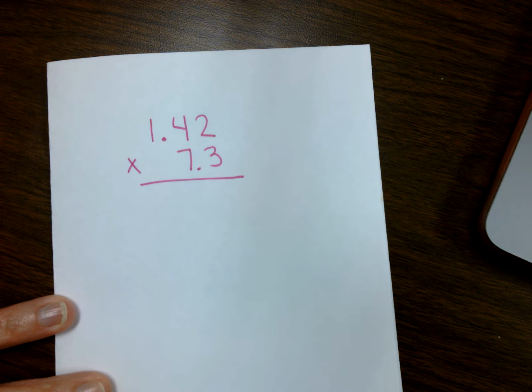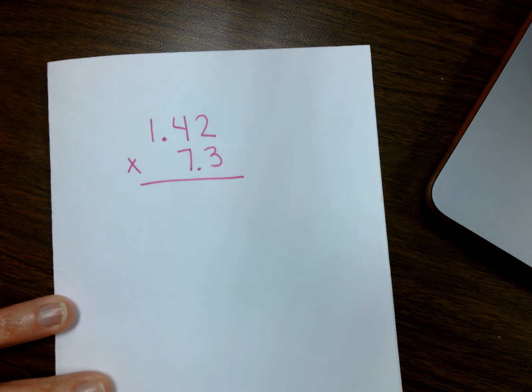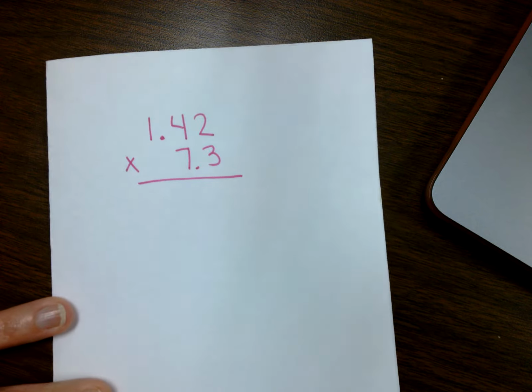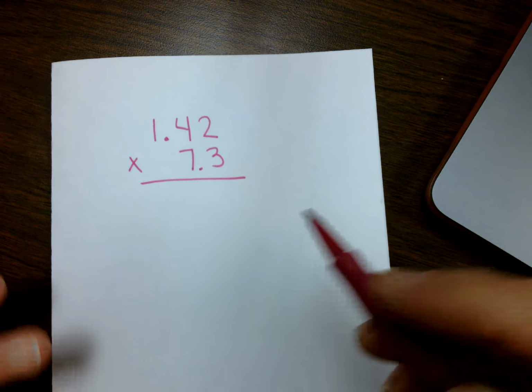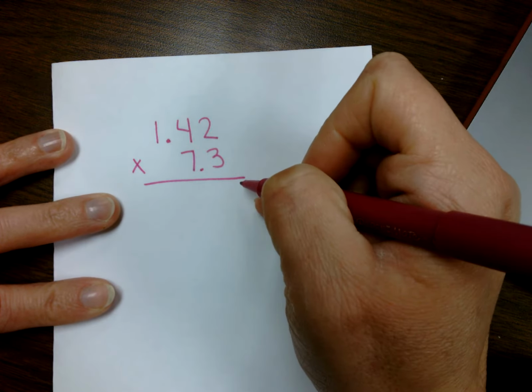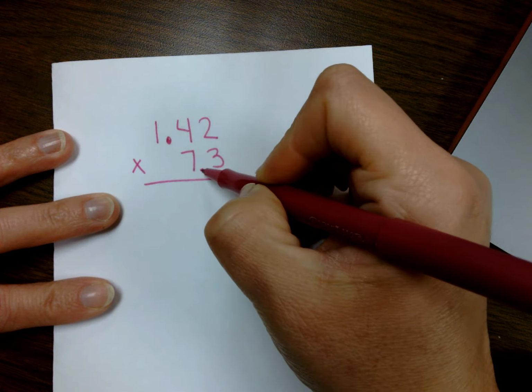In this video, I am going to show you how to find the product of two decimals. So let's say you have 1 and 42 hundredths and 7 and 3 tenths, and you need to multiply them. So the first thing you're going to do is set this problem up with multiplying decimals.